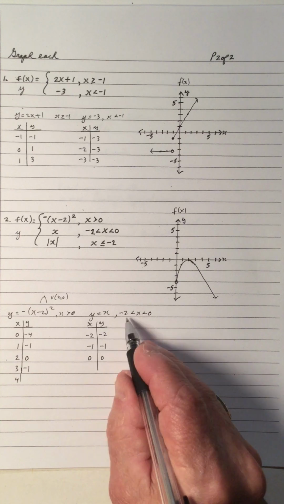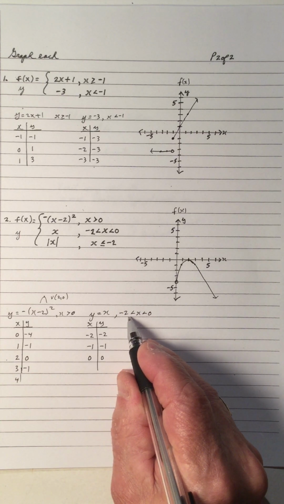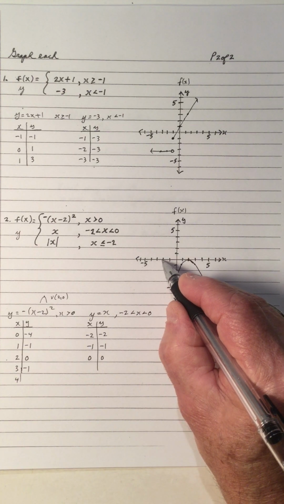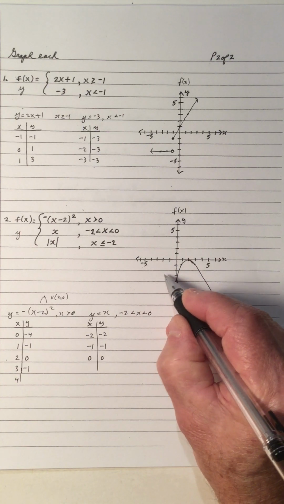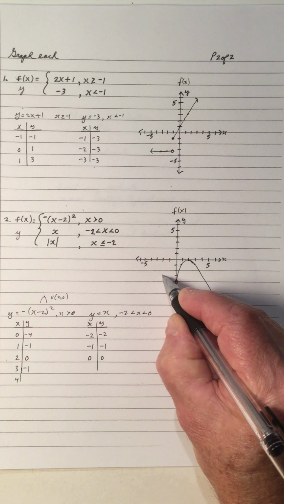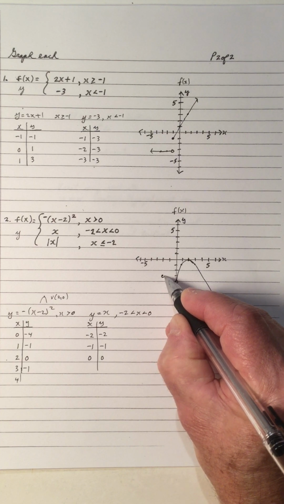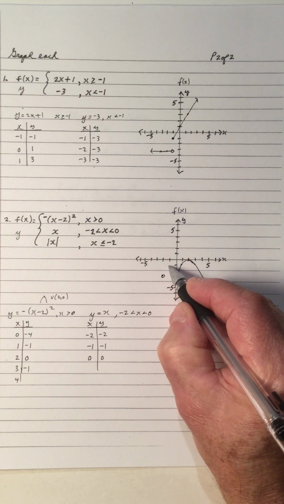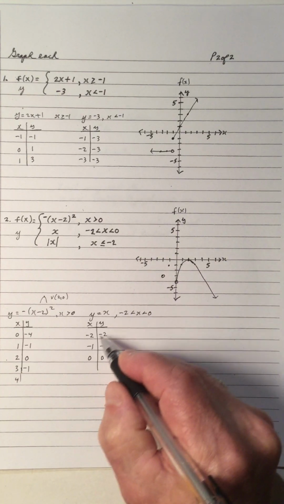So notice that there is no equal sign for the negative 2. So negative 2 gives me a negative 2. So here it is. That's a hollow dot. Negative 1 gives me negative 1 right here. It's solid.